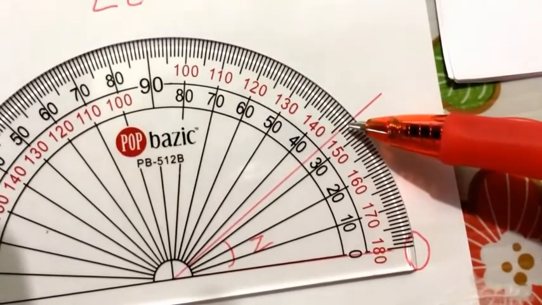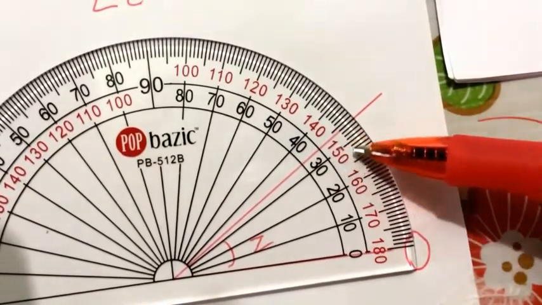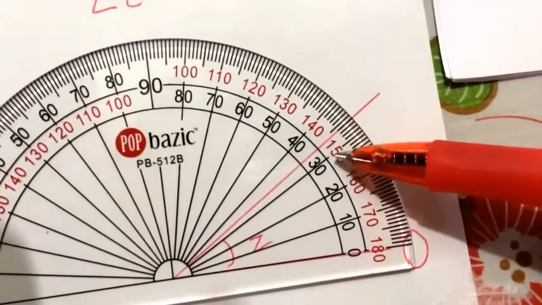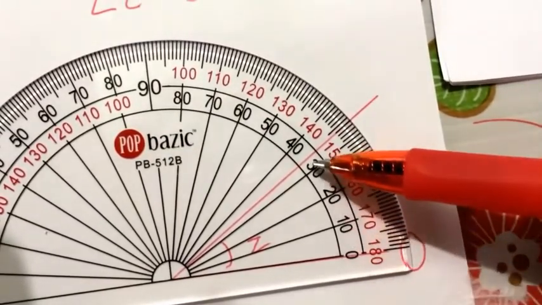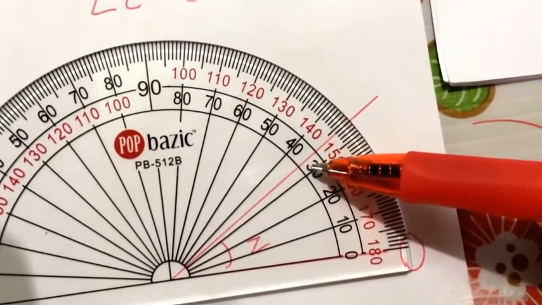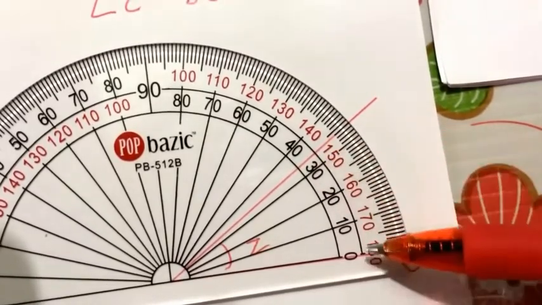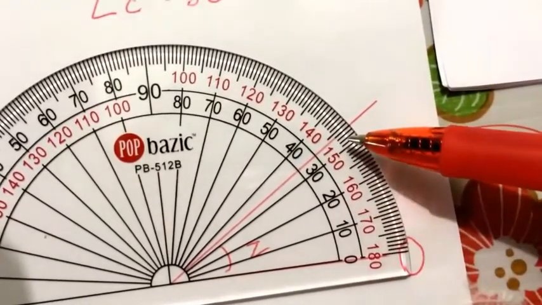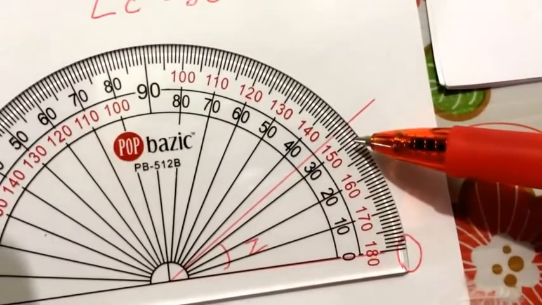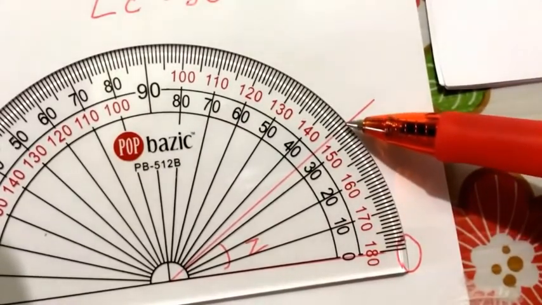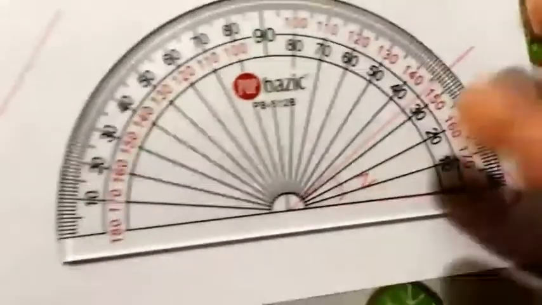Not 150. Inner scale shows 34. So, angle Z is equal to 34 degrees.